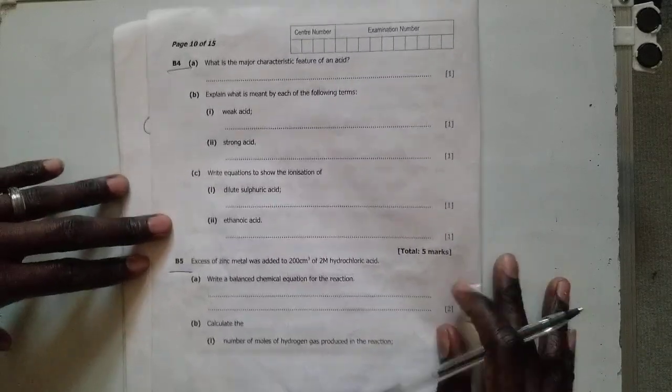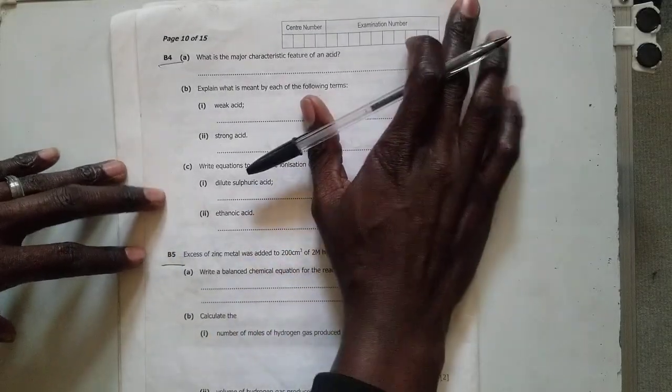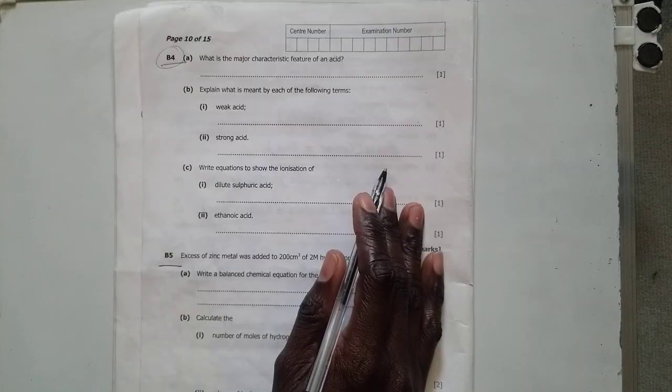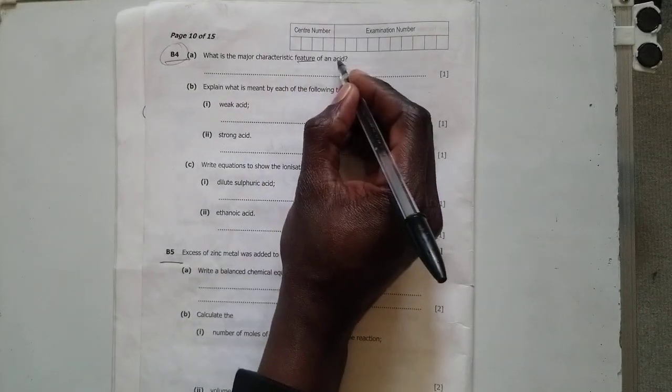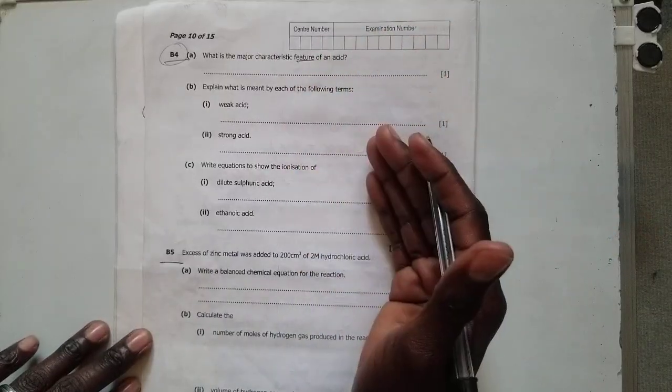So we continue with our lessons as we try to look at how to answer questions in the exam before. What is the major characteristic feature of an acid? So the question says, what is the major characteristic feature of an acid?